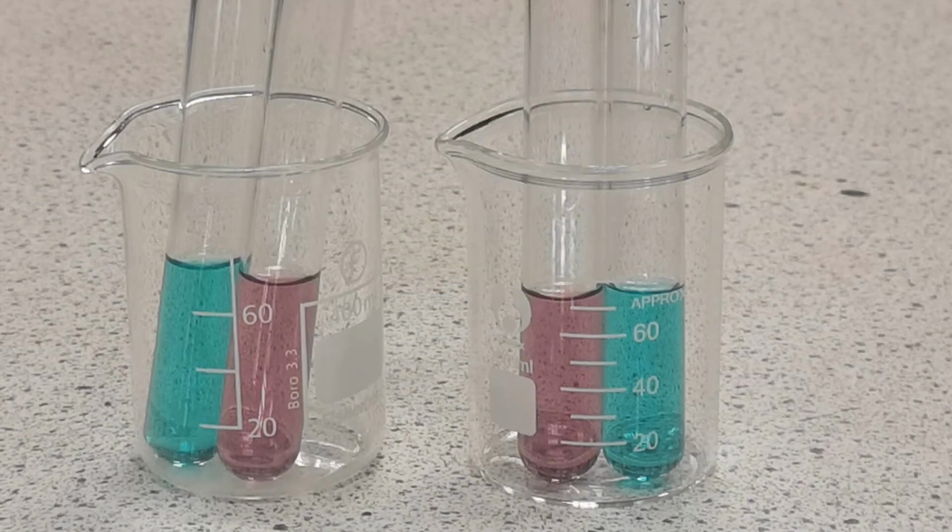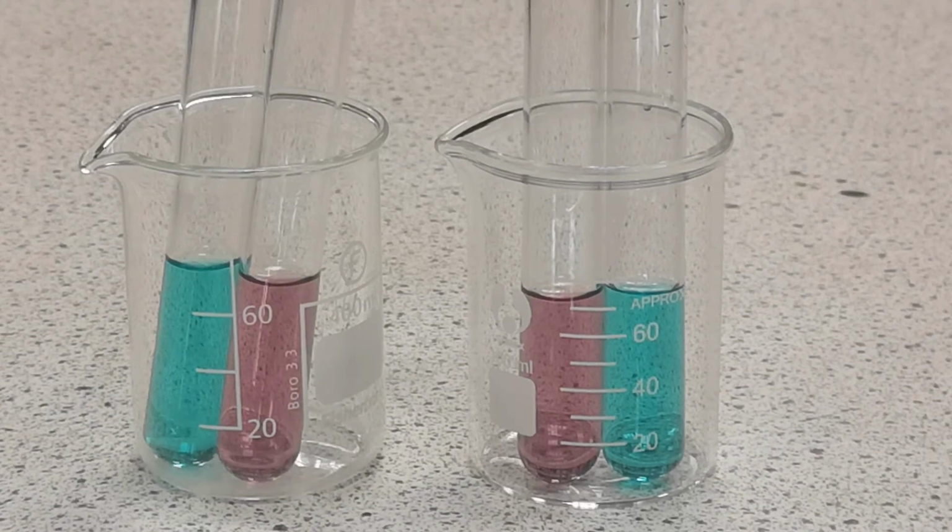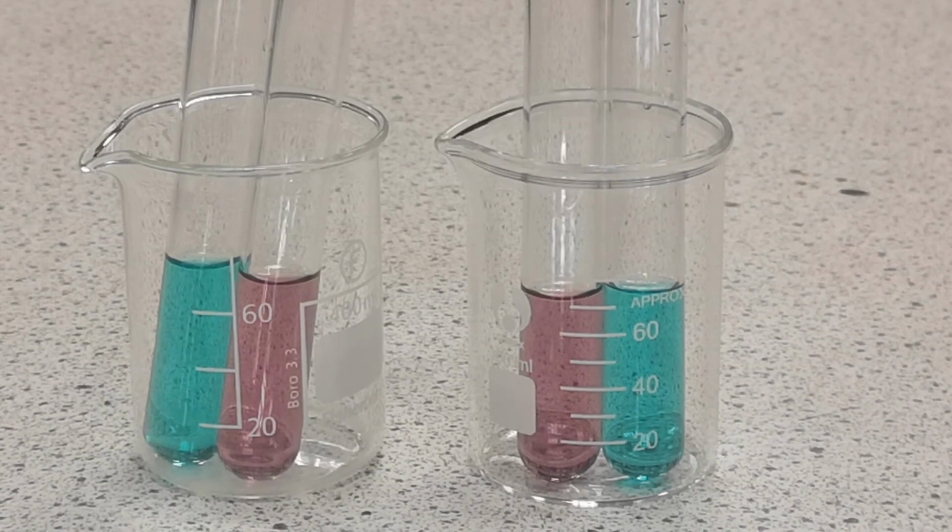And finally, temperature. The test tubes here contain cobalt chloride and copper chloride. Both metal ions in aqueous solution surround themselves with water molecules to form a hexa-aqua complex. Cobalt is pink and copper is blue. In the presence of sufficient chloride, however, a new tetrachloro complex is formed. In this case, the copper is green and the cobalt is blue.